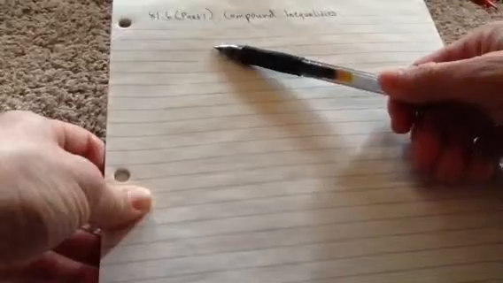Compound inequalities. Now, compound inequalities is where you have something on the left side, your variable in the middle, and something on the right side. We combine these two inequalities with the words "and" or "or."